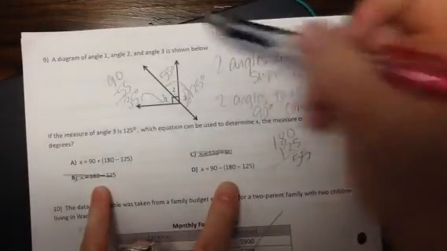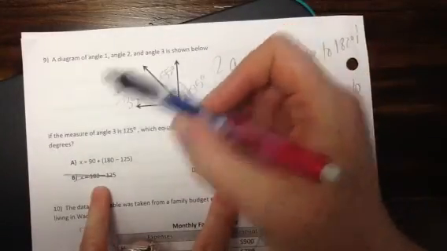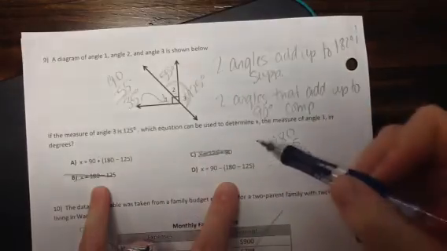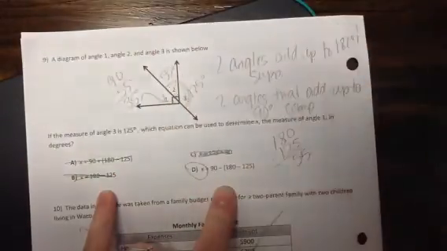And then the second process I did, I subtracted 55 from 90. So this one is adding the two angles together, and we don't want to do that. We want to subtract the two angles. So your answer choice is going to be D.